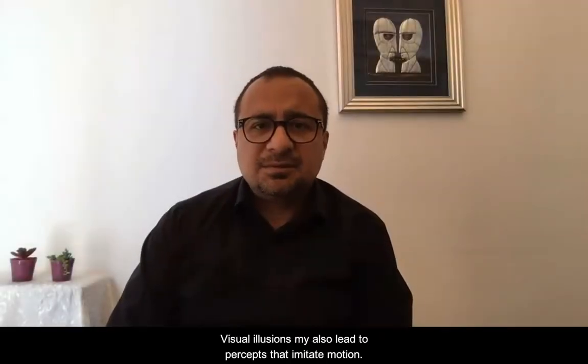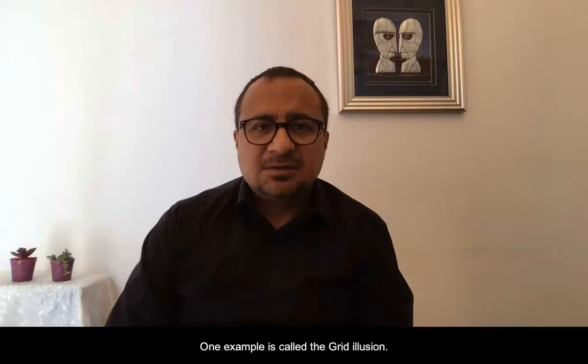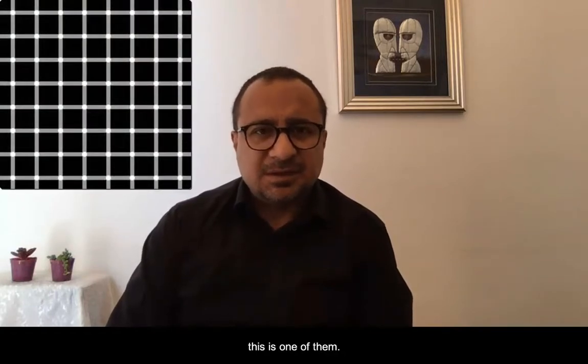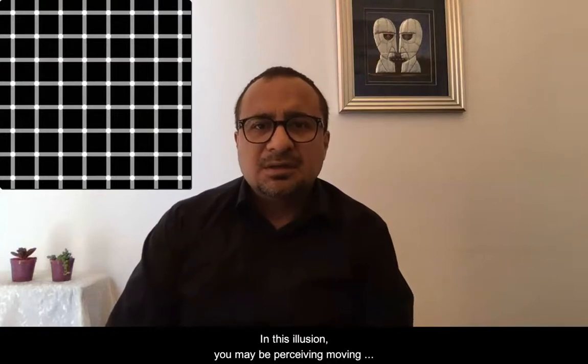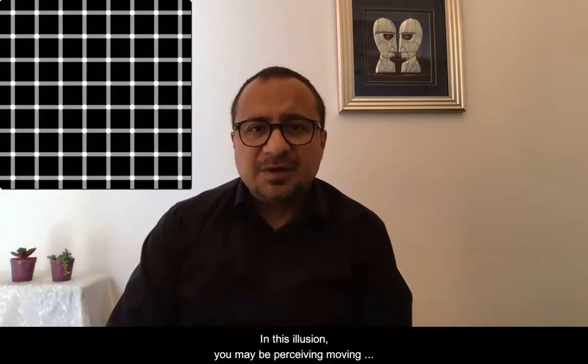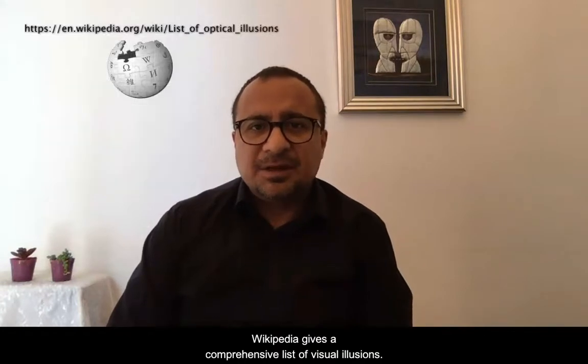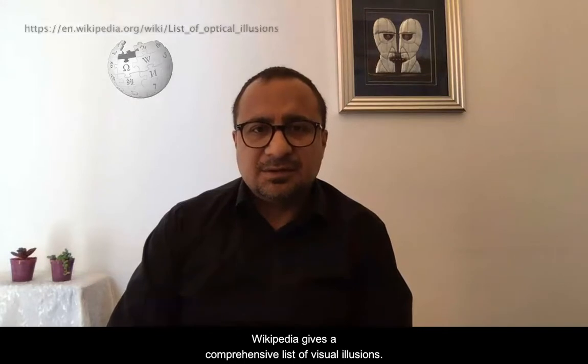Visual illusions may also lead to percepts that imitate motion. One example is called the grid illusion. There are different types of grid illusions, but this is one of them. In this illusion, you may be perceiving moving dots at the intersections of the white grid. Wikipedia gives a comprehensive list of visual illusions.